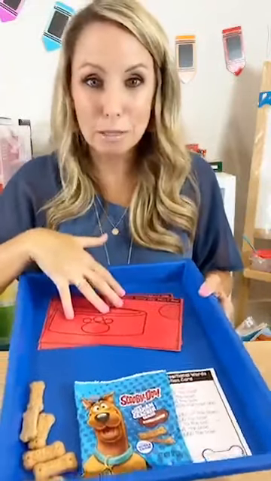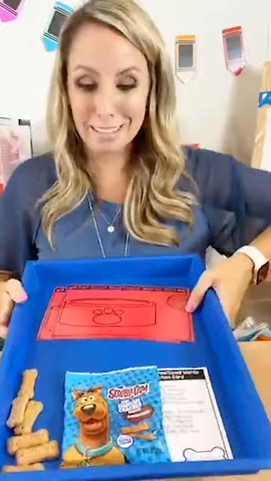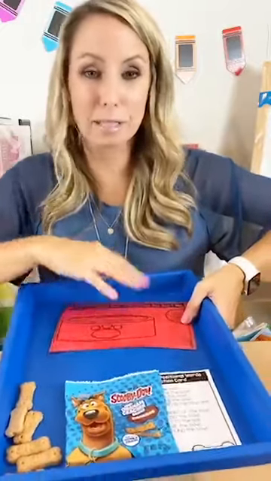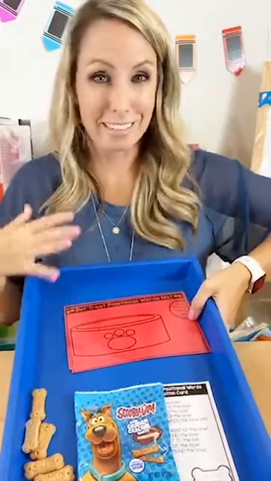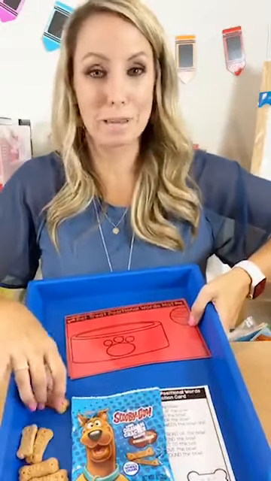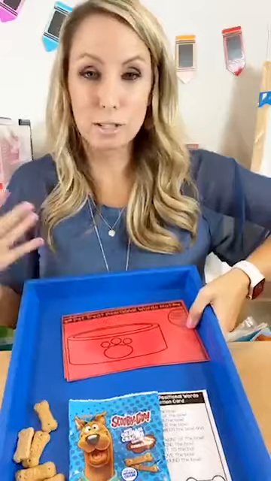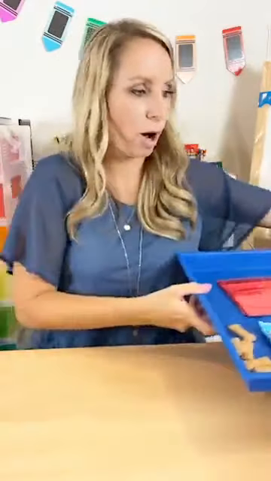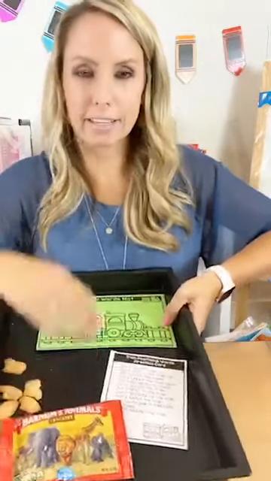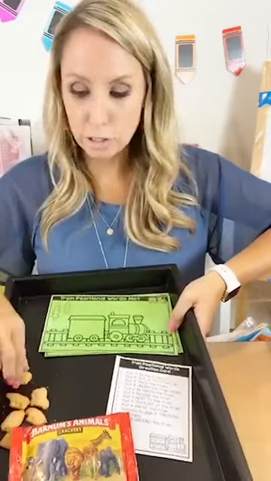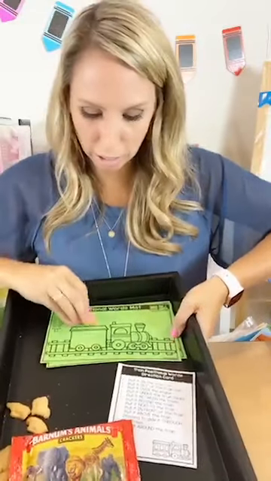Again, these don't have to be food mats, but I wanted to make some because kids love snacks, and sometimes it makes it just engaging enough to where they'll do an activity, or maybe this is a non-preferred activity, so maybe using a treat will make it more engaging for them, because we're always trying to make things fun and engaging, right?